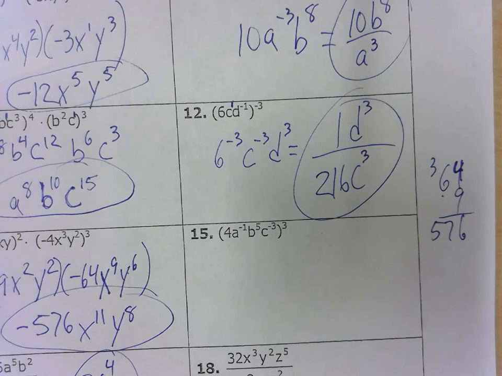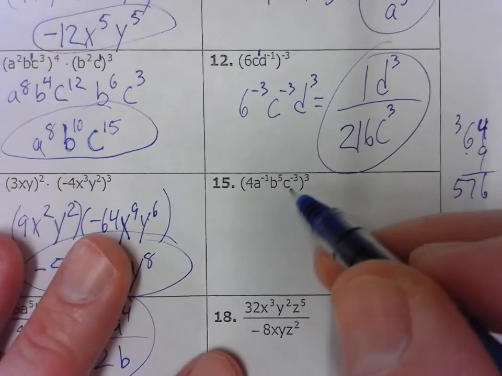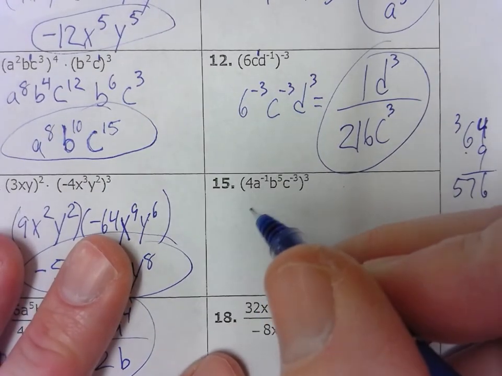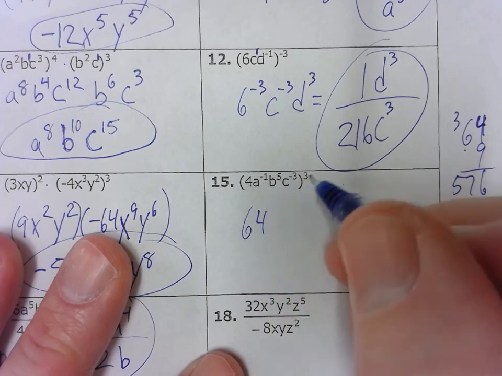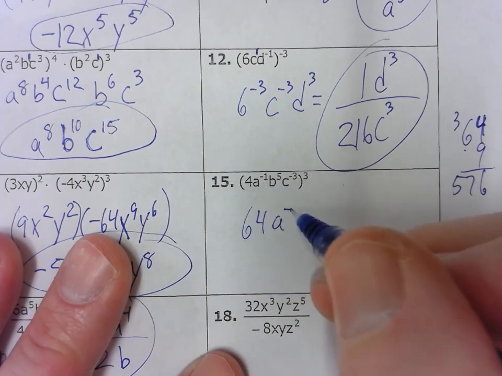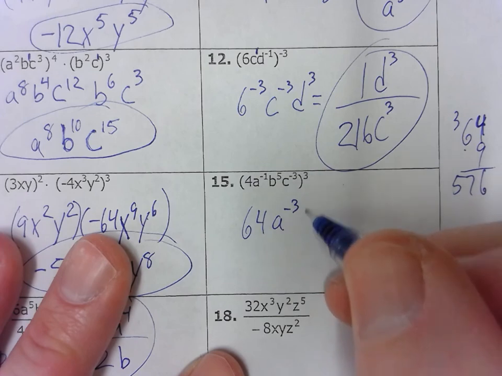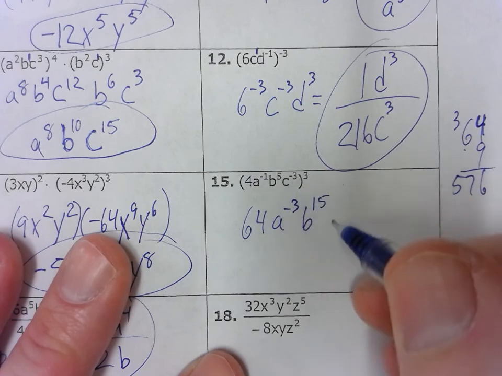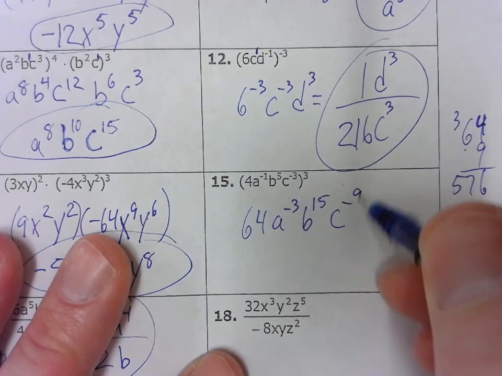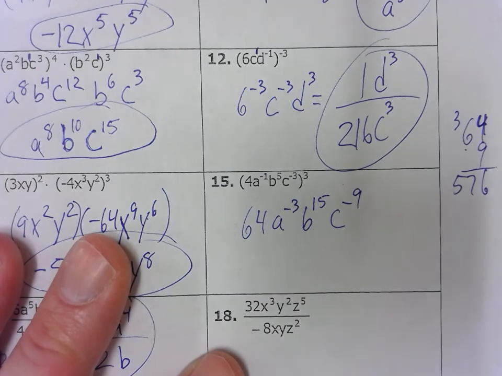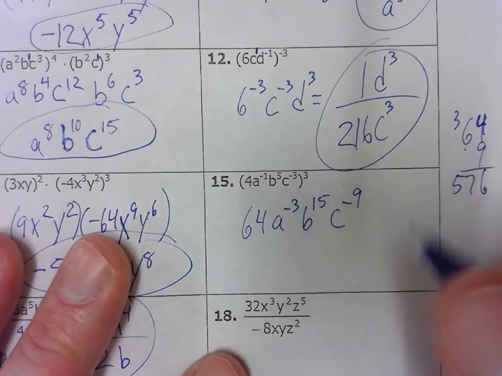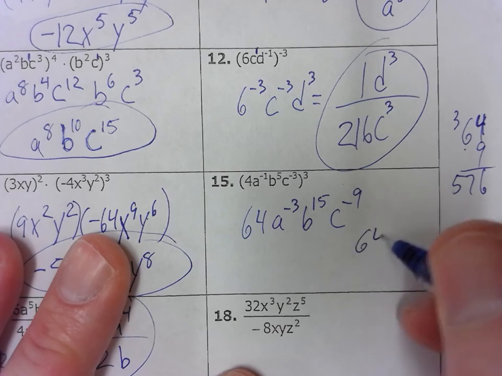All right, the next one we raise everything to the 3rd power. 4 to the 3rd power is 64. Power to power you multiply. Power to power you multiply again. And again. Now we're going to cross the line and change the sign. So those two are going to go to the bottom. So the final answer is 64.